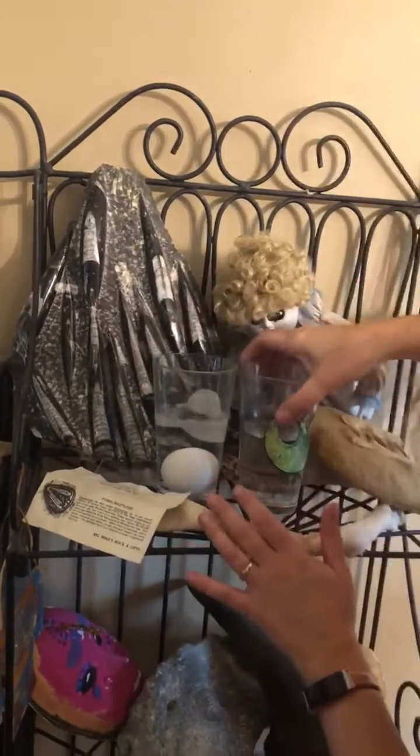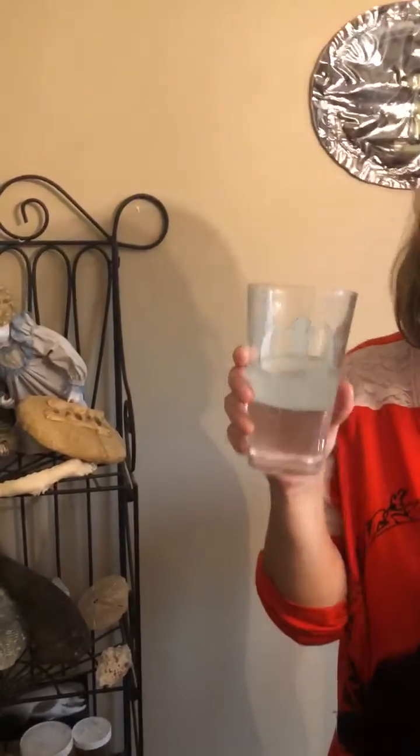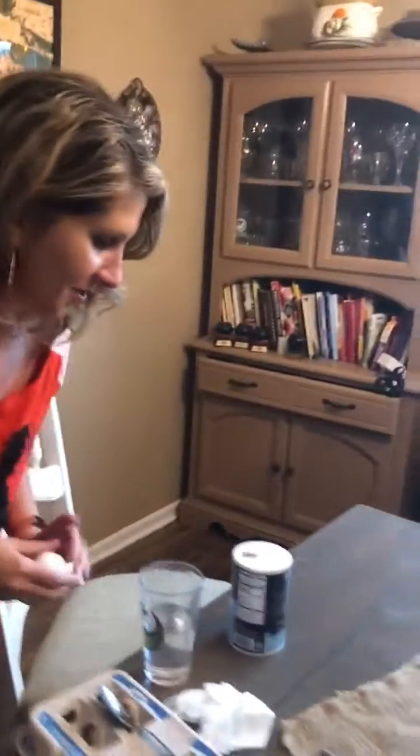Over here, I have a glass of salt water. All I did was pour lots and lots of salt in here. It takes quite a bit of salt to make salt water. So if you put another egg in there, and I have to switch hands or I'm going to drop the water. Does that make it more dense or less dense? Yes, adding the salt makes the water more dense.